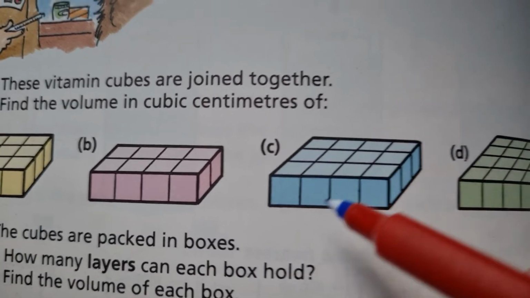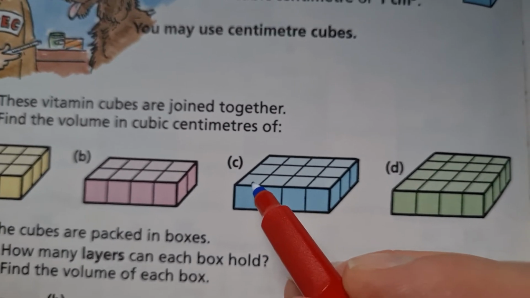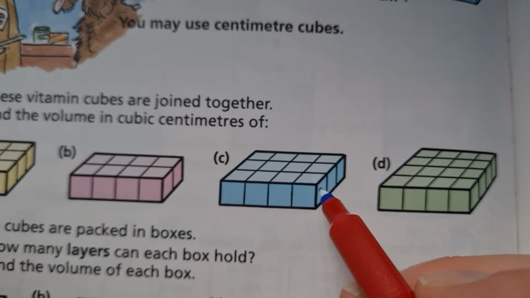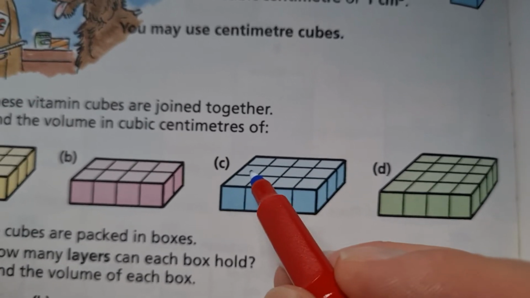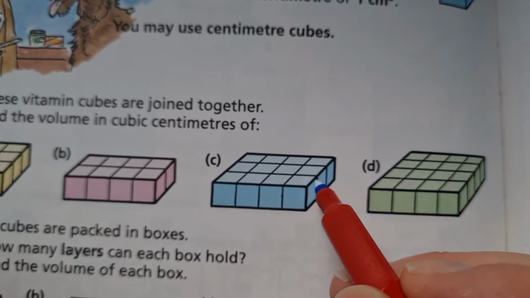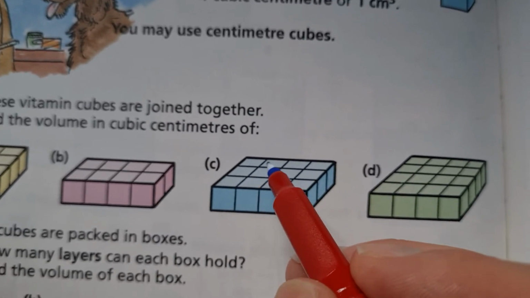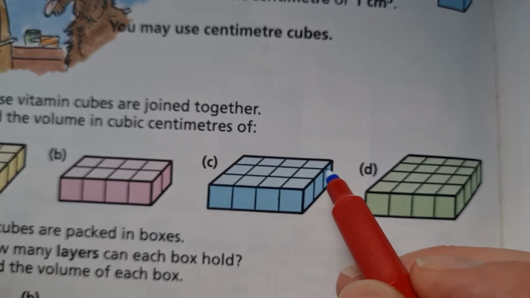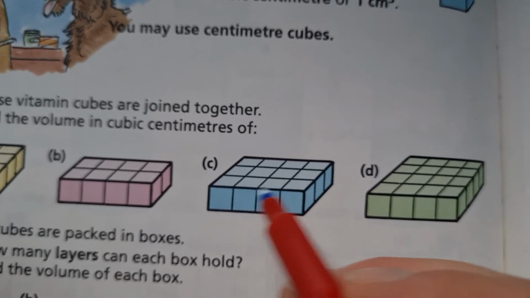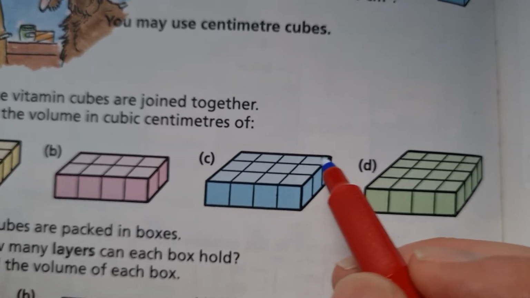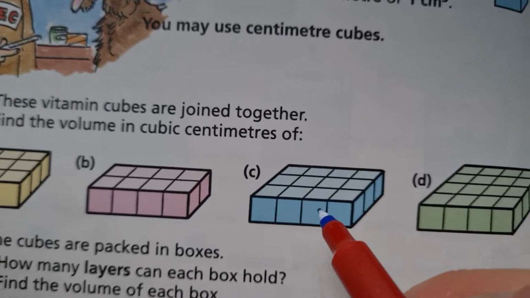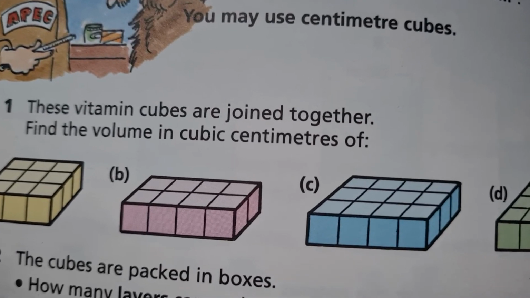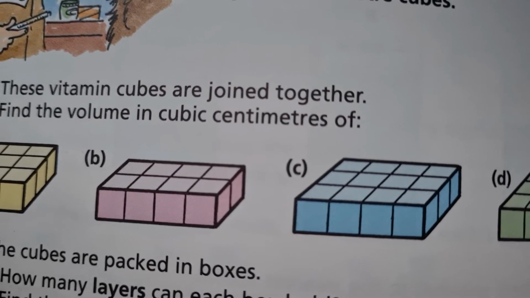What about this one? Well, I can see 1, 2, 3, 4 cubes here on the front. So there's another 1, 2, 3, 4 cubes in the next line, and another 1, 2, 3, 4 cubes on the back line. So I've got 4, 4, and 4. So that one is 12 cubes. So the volume of that is 12. So I'm counting the cubes.